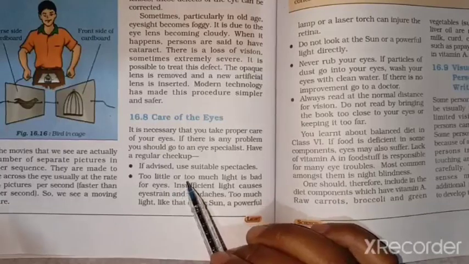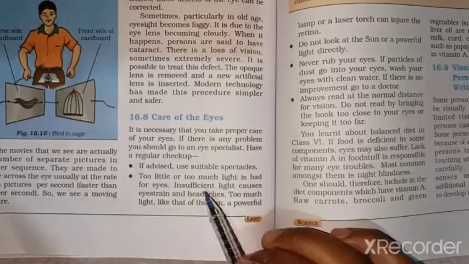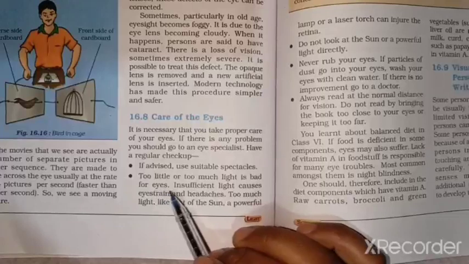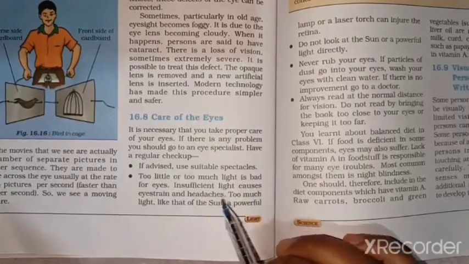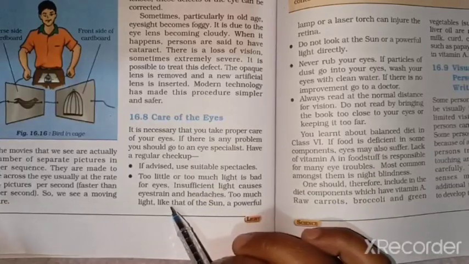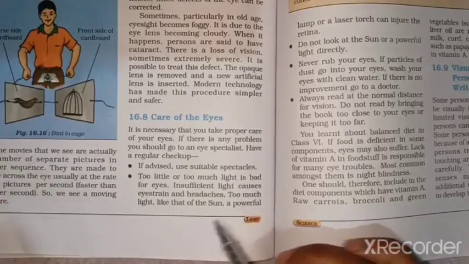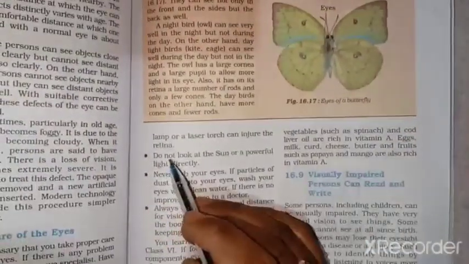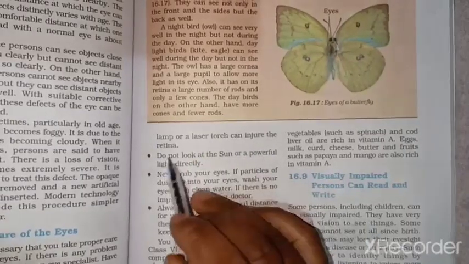If advised, then use suitable spectacles. Too little or too much light is bad for the eyes. Insufficient light causes eye strain and headache. Too much light, like that of the sun, a powerful lamp or a laser torch, can injure the retina.